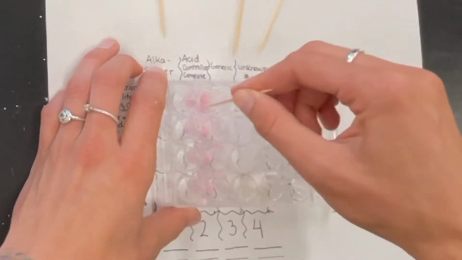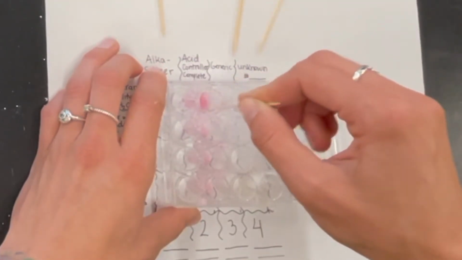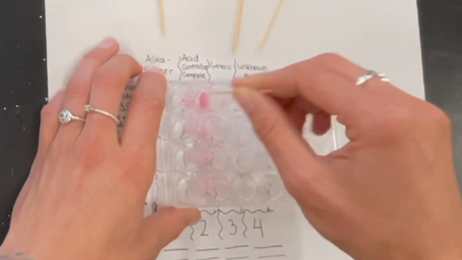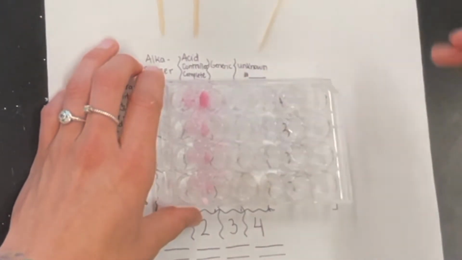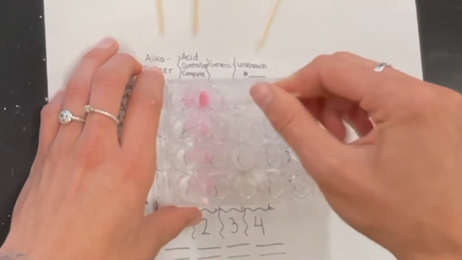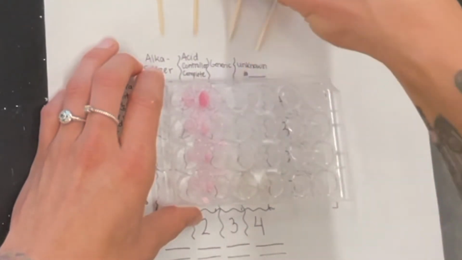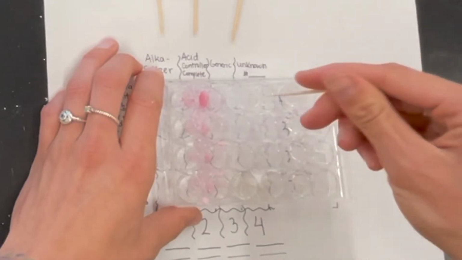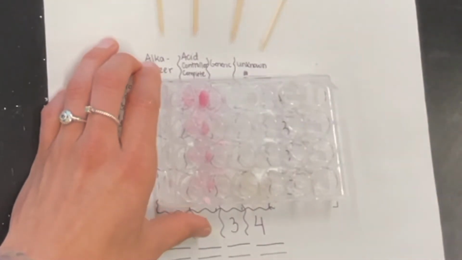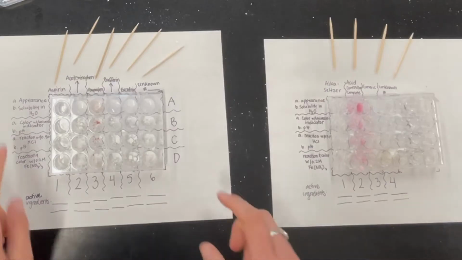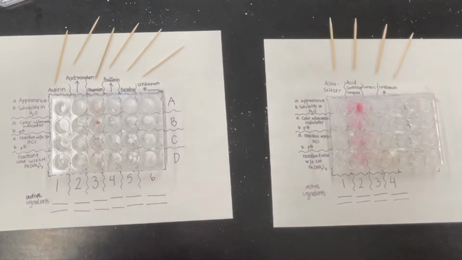My acid control looks like it's also trying to dissolve completely. This one also looks a little fizzy, but it wasn't nearly as fizzy as the Alka-Seltzer. Generic still has some powder left over, and then my unknown also fizzed pretty audibly and is pretty dissolved, so that might give us a hint as to what our unknown is. So that was my appearance and solubility in H2O.